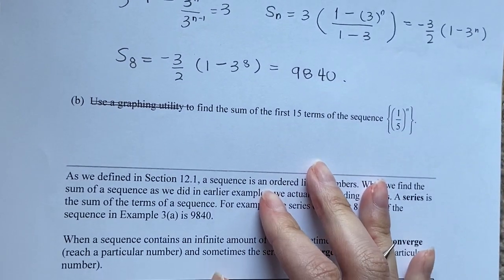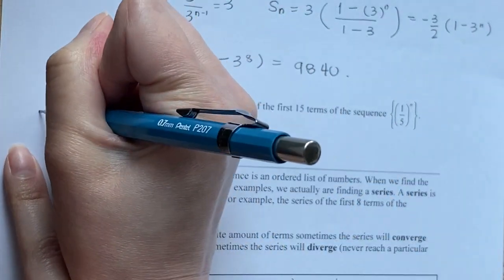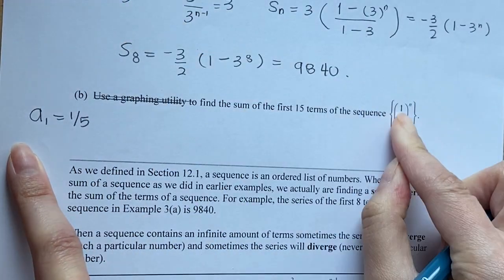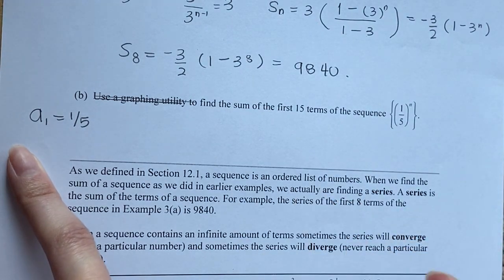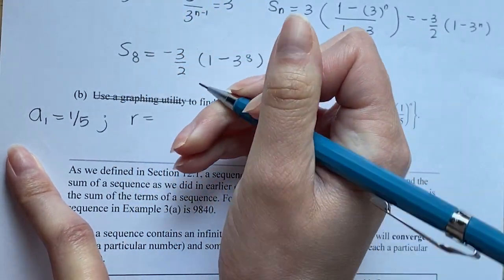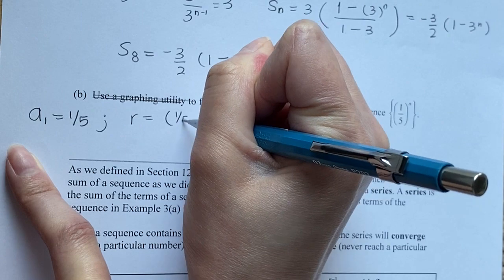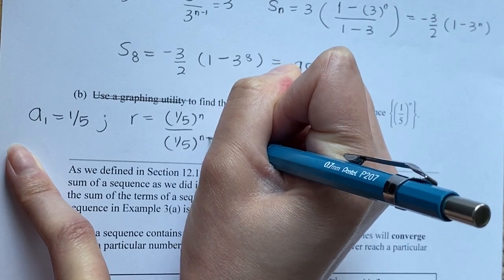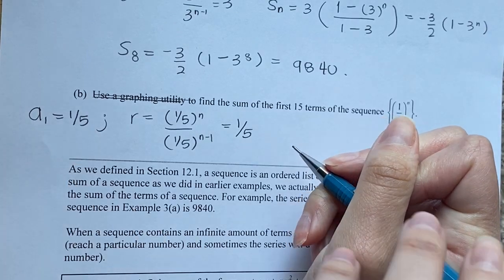Simple. Now for B, to find the sum of the first 15 terms of this sequence, what are you going to do? Same thing. You discover your a sub 1. You know that it's going to be 1 over 5, because again, you're going to plug the 1 here. Unless I tell you to plug the 0, you're always going to plug the 1. So then you have what? r is going to be equal to 1 over 5 to the power of n divided by 1 over 5 to the power of n minus 1. This is going to be equal to 1 over 5. Wow, they are the same. Can this happen? Yeah, it can.